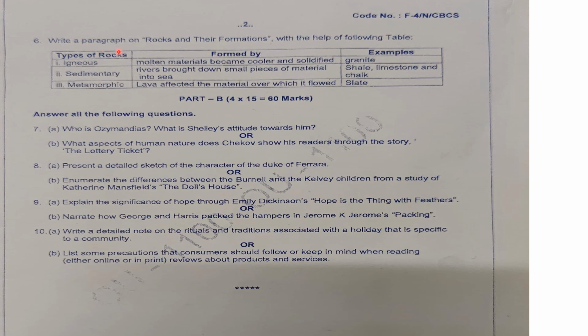So sixth question, write a paragraph on rocks and their formation with the help of the following table. This is a very simple question. I think you might have attempted it, students. It's such a simple thing. Three types of rocks are there: igneous, sedimentary and metamorphic rocks, and how they are formed is given here. And then the examples are given here. The only thing you could have done is combine all these things and make a beautiful paragraph. So that is about section A, students.